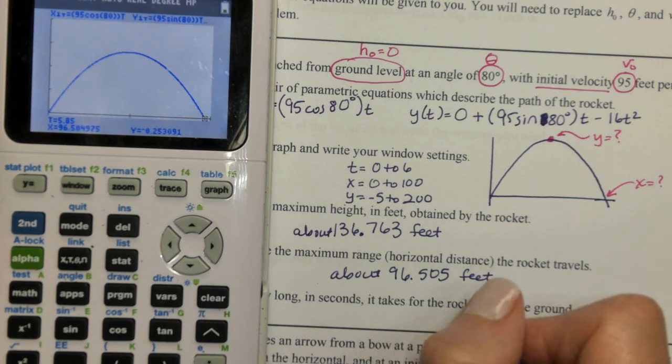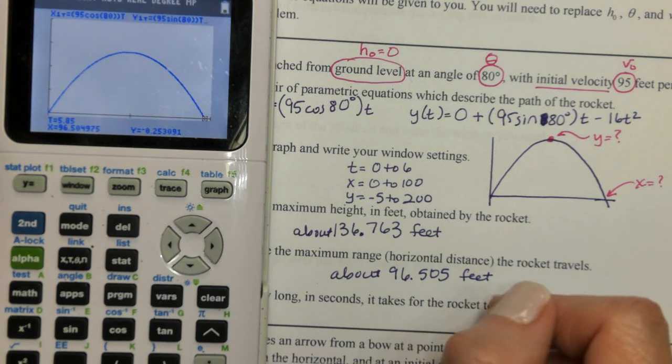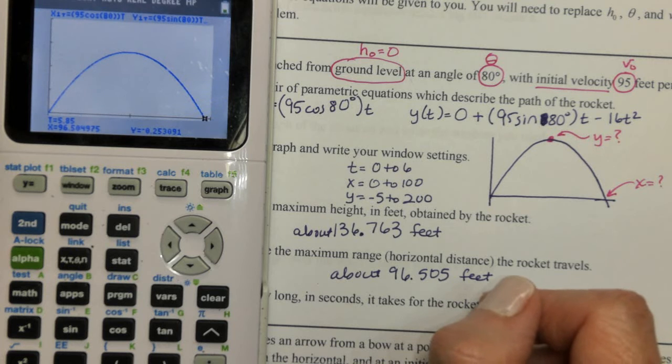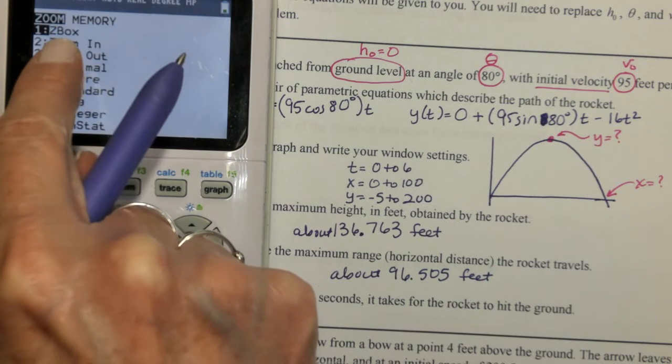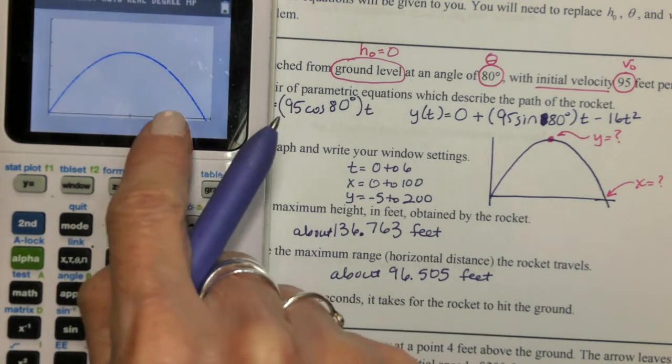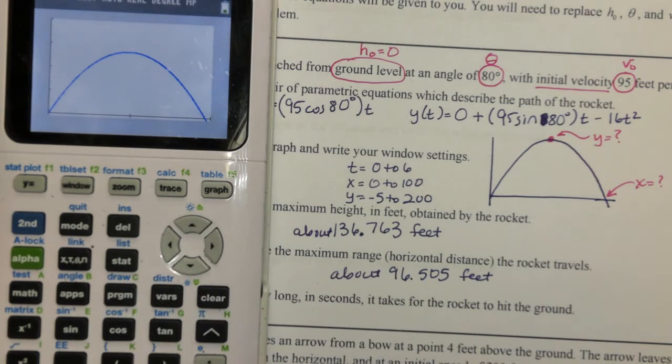Okay? So just approximations. We're just getting an idea here. We could get better. We could get a much better approximation by doing zoom box and boxing in around here, and that would take us in. We could get a much better approximation.